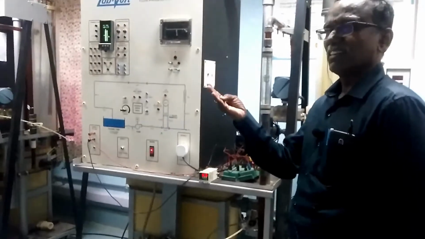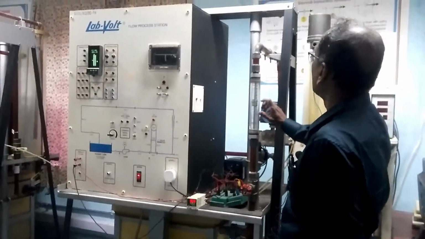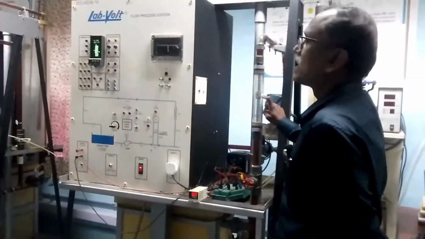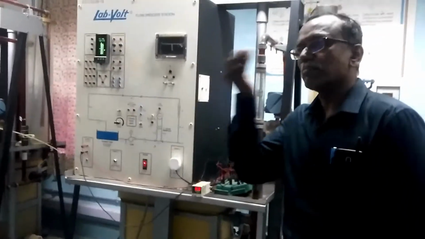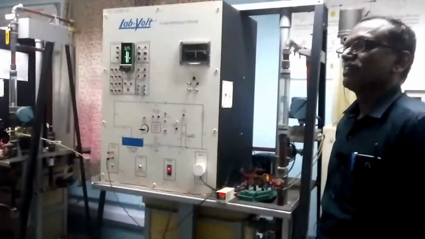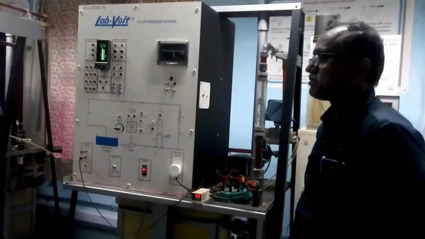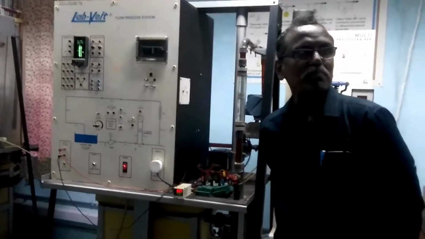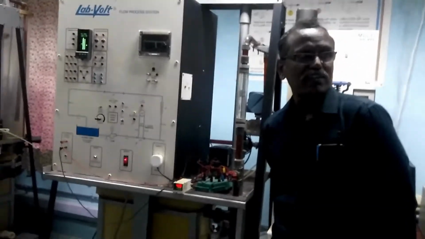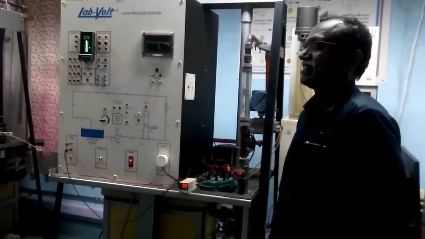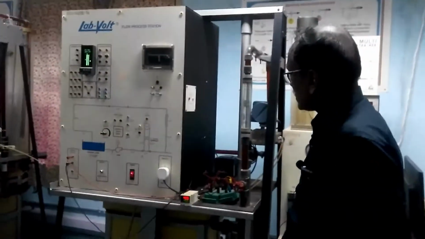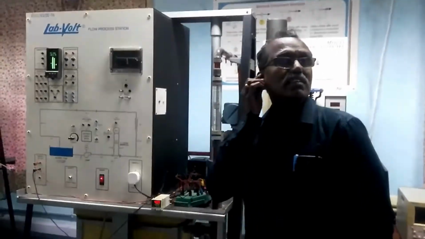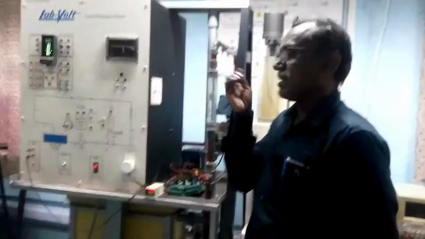There is a 3% variation. What is the flow rate? About 20 LPM. What is 3% of 20 LPM? 3 by 100 multiplied by 20 liters, that is 0.6 liters.